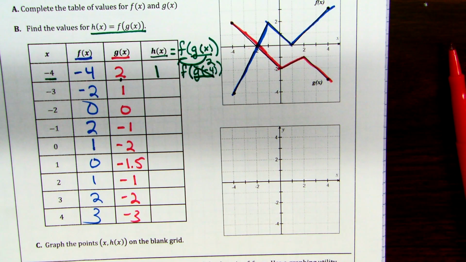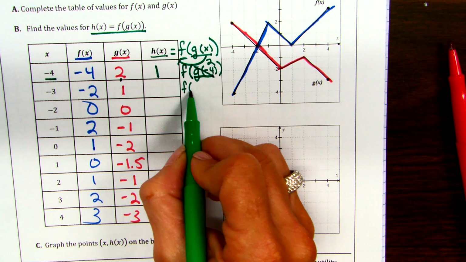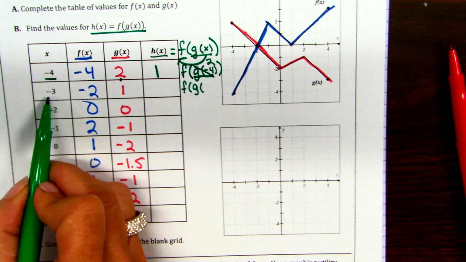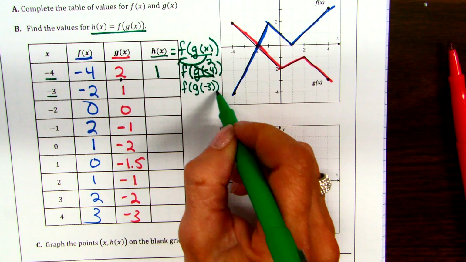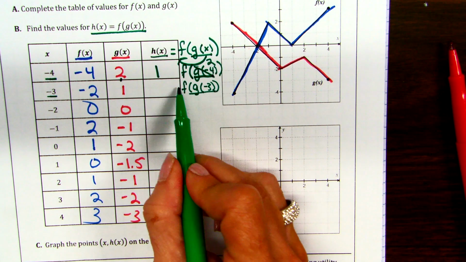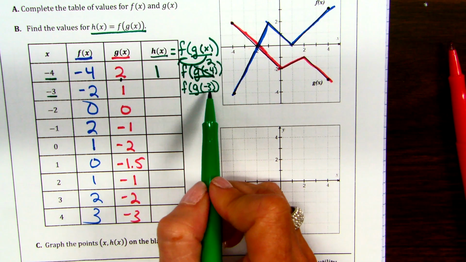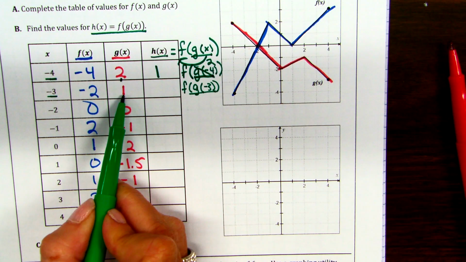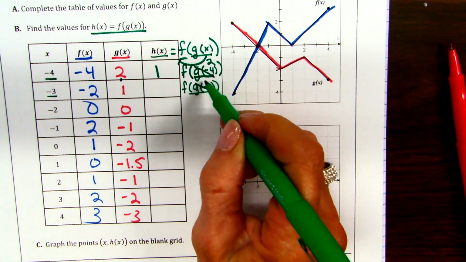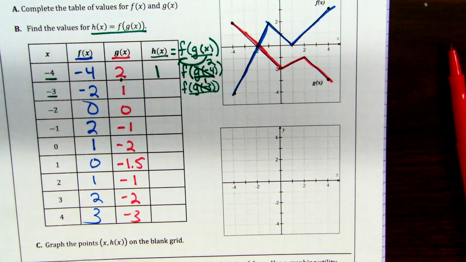Let's do another one. F of g of, next input would be -3. And do what we've been doing, right to left. So g of -3, okay? When x is -3 on the g function, y is 1.